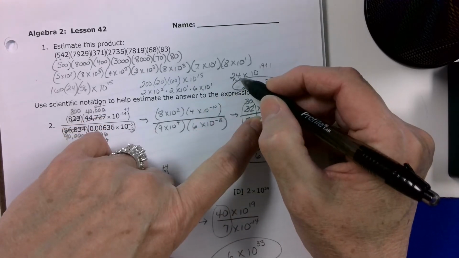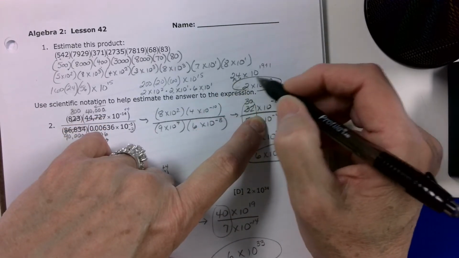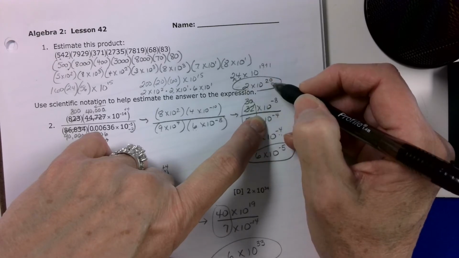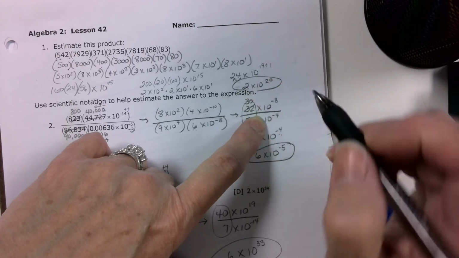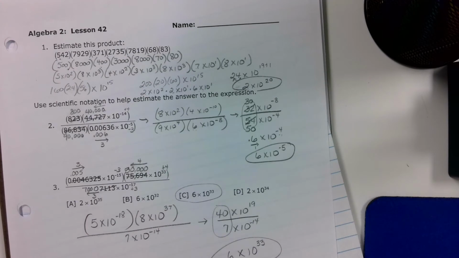But this decimal is here. It needs to move here. So I move it and add 1 to the 20. But you can just change that back to a 2. So no calculators. So you're doing all this in your head. When you get as much as you can do, then you just round again.